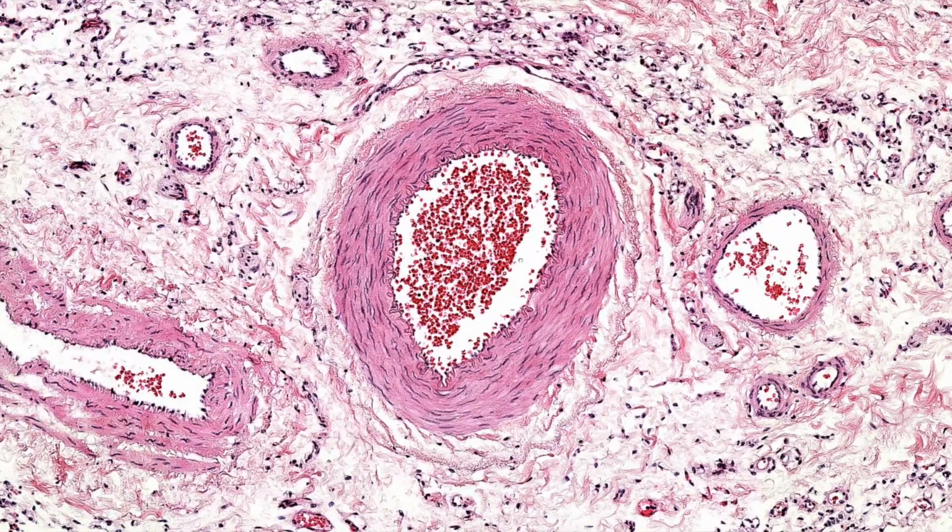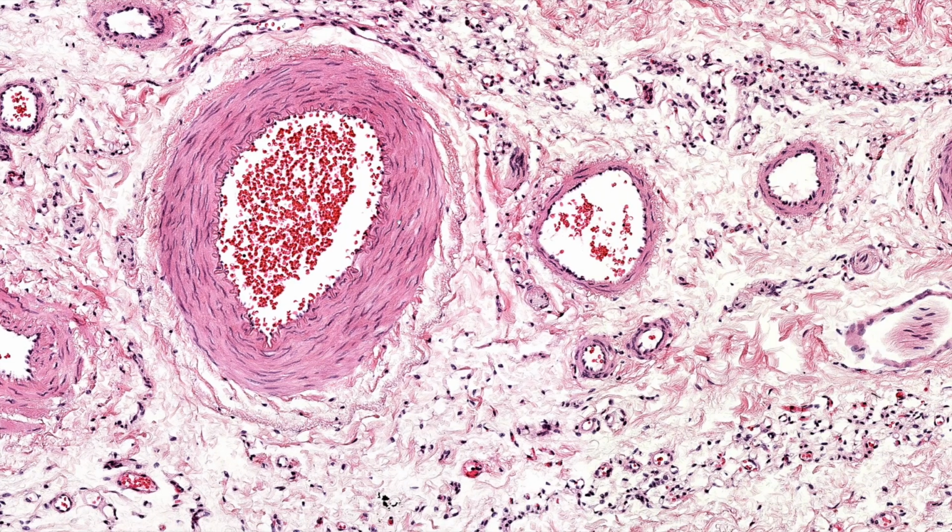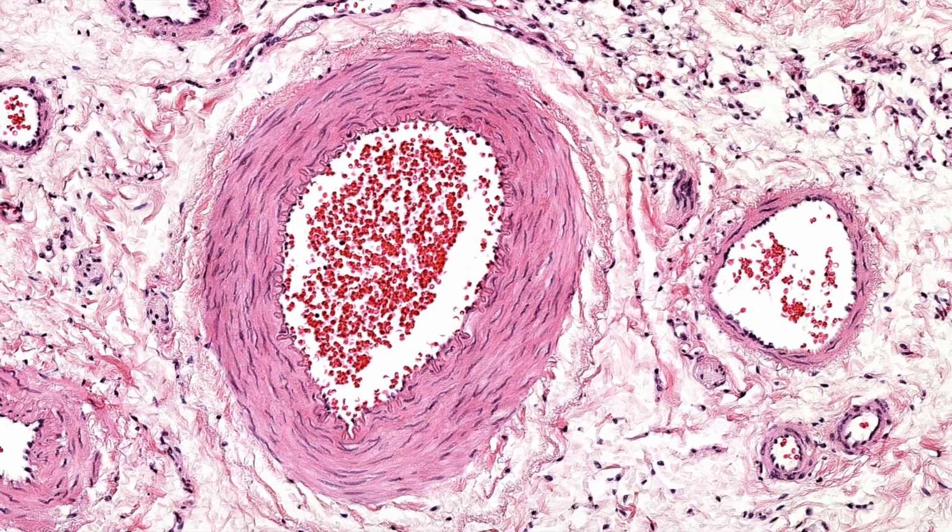Steroid injections. Yeah, definitely. If you inject steroid too deep, too much, too strong down into the subcutis, it can certainly shrink and atrophy the fat. That's true. Anything else? Look at this artery in the meantime with that nice internal elastic lamina.